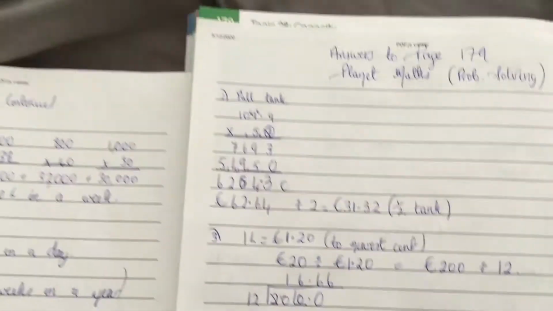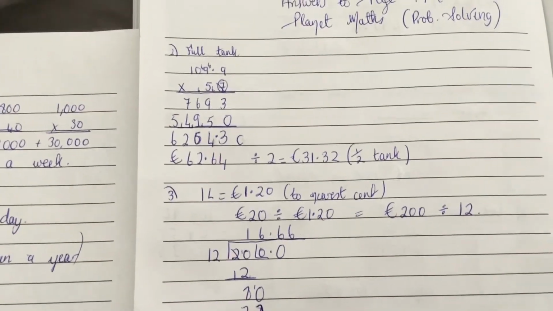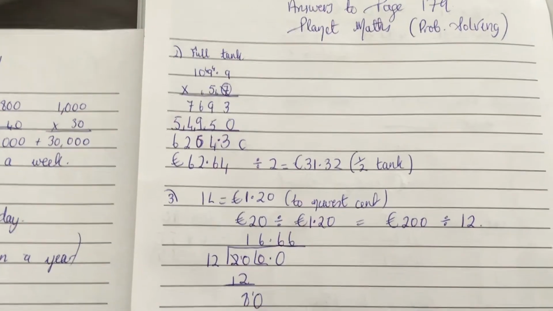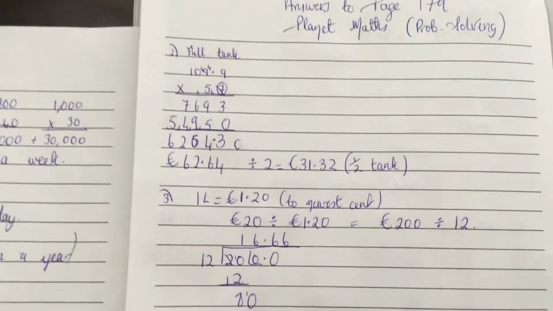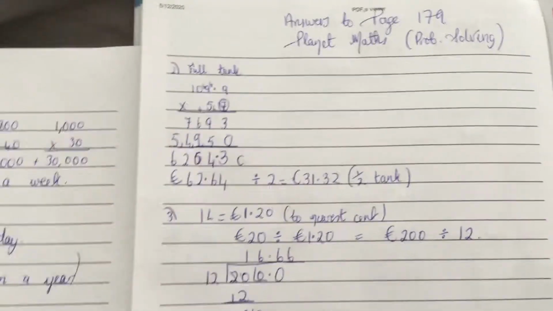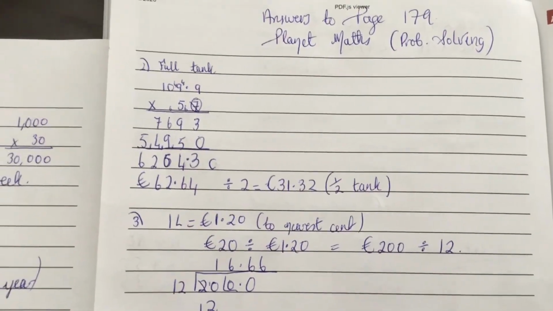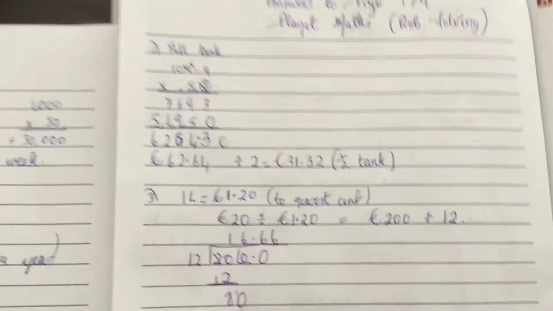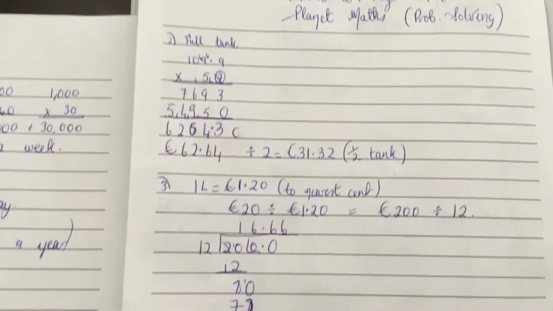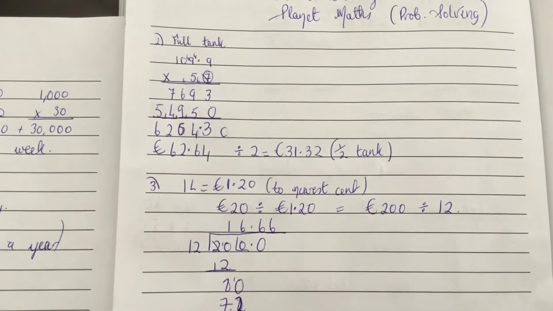So when I changed that to euro, I got 62.643, and that's actually 62.64 to the nearest cent. Okay, guys? So that's €62 and 64 cent, and then I divided by 2 for half a tank, and I got €31 and 32 cent. So I hope you understand that.